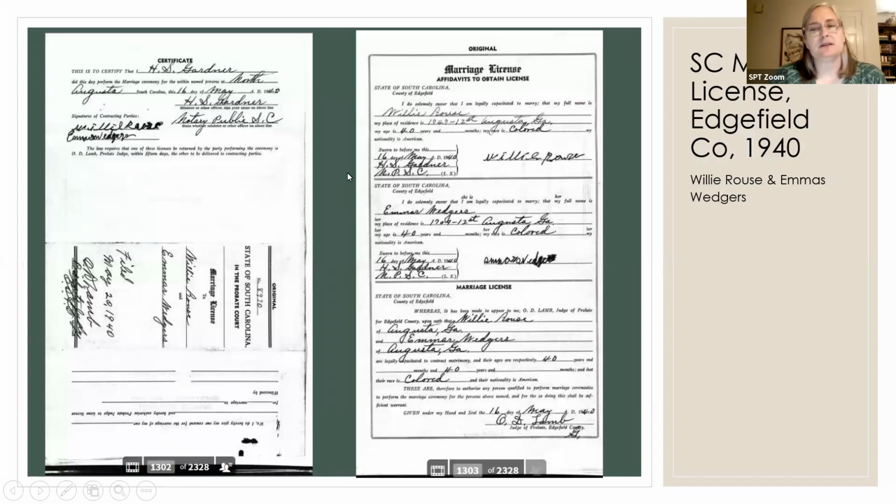Sometimes you do find the loose certificates. These would be the minister's returns. So it has the application information of the people. This is a different Rouse, again, not a known relative, but could be maybe. Willie Rouse, and it may be Medgars instead of Wedgers, I don't know. I'm pretty good at reading bad handwriting, but sometimes it gets beyond you.